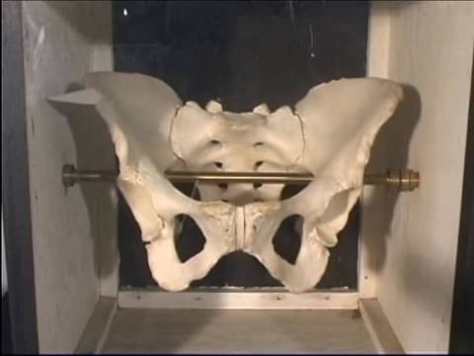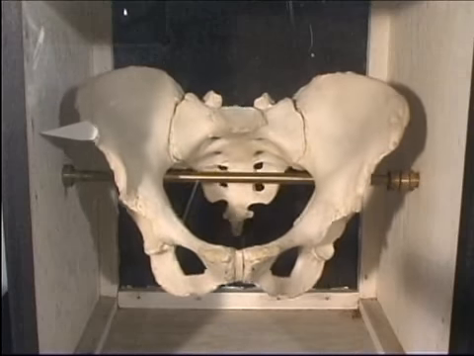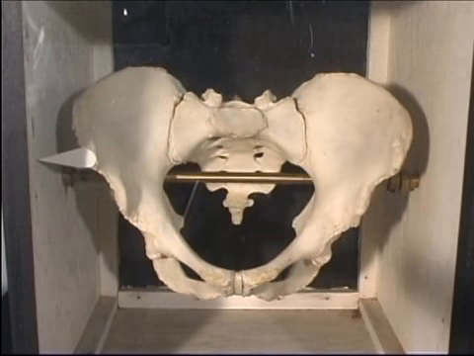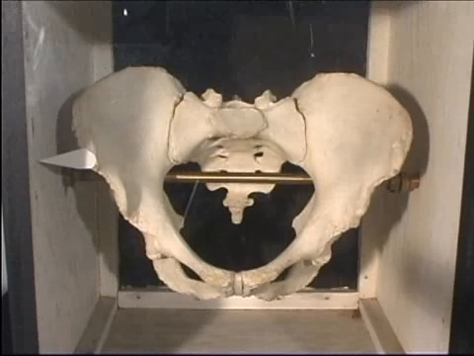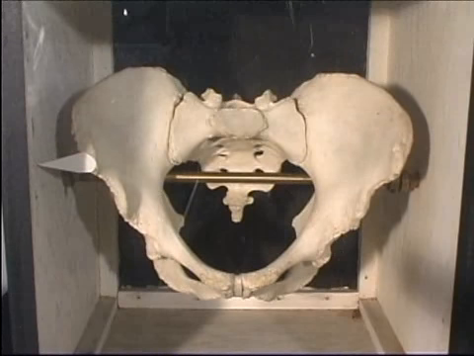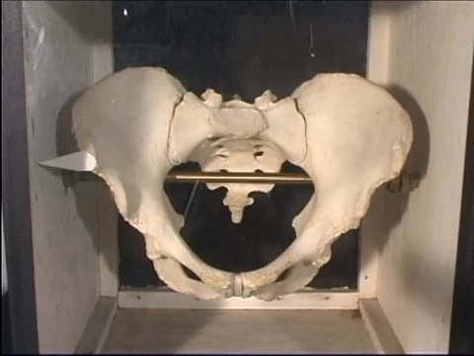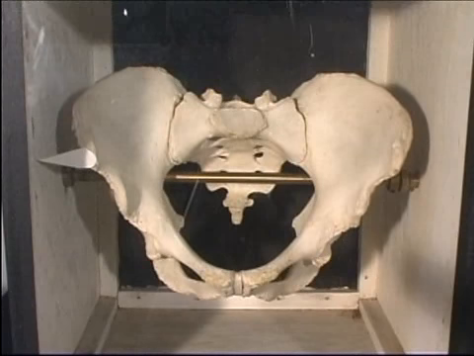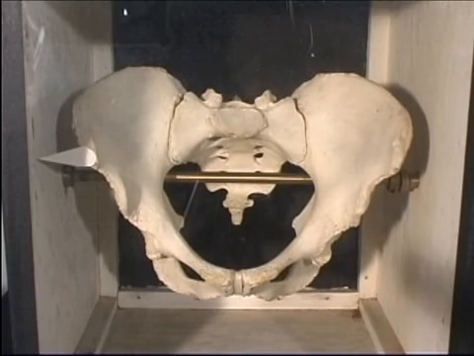When this pelvis is rotated at 80 degrees, which is this position now, this is the normal position of the pelvis. The anterior superior iliac spine and pubic tubercle are lying in the vertical plane. The pelvic inlet is at an inclination, and that is the normal position of the pelvis.